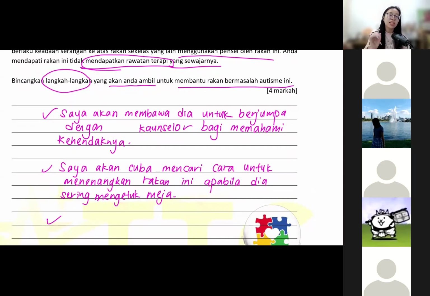Okay, but this one normally the parents won't accept lah. Normally nowadays the parents won't accept their children have problems and they just send them to a normal school. Okay, but you can gain marks in your karangan questions. But in reality, this won't work lah. I can tell you.